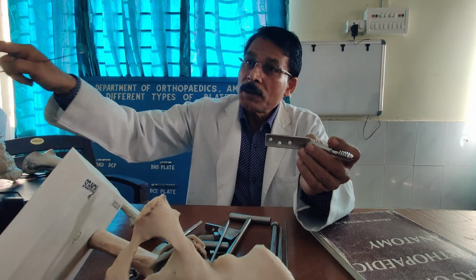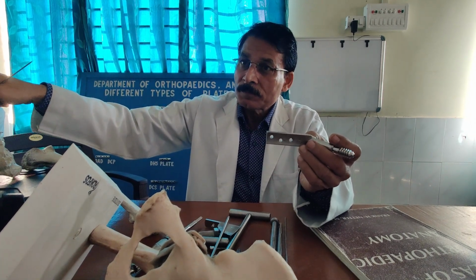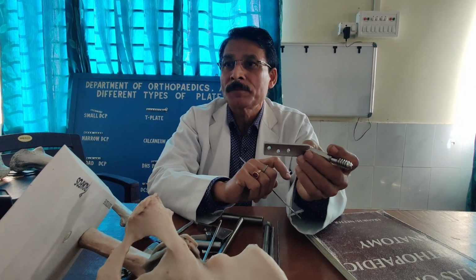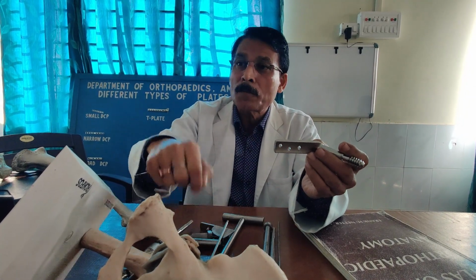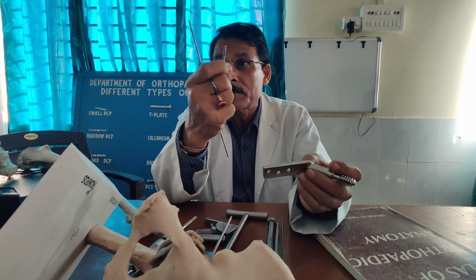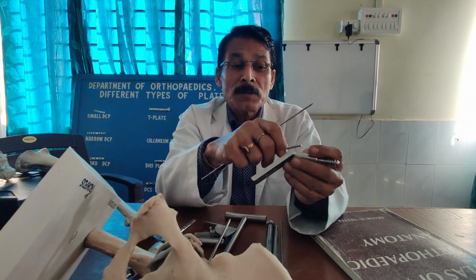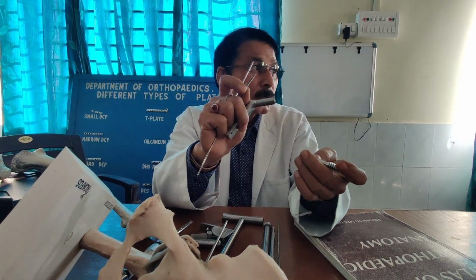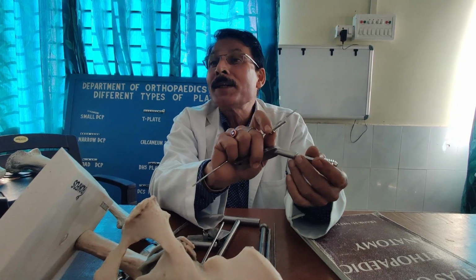One, you release the traction. That is going to give compression at the flexor side. Number two, this is called a compression screw. This again comes in two lengths, 29 or 36, something like that. So this depends upon the length of the screw also. But the compression screw is not a mandatory one.